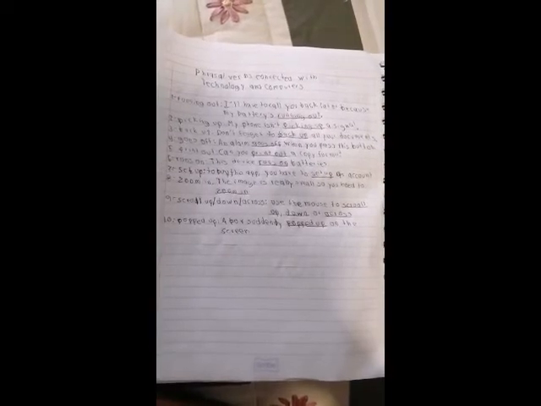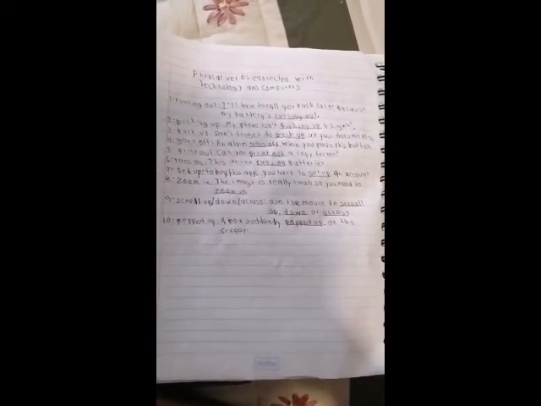Well, now the second part of the vocabulary, that is phrasal verbs connected with technology and computers. These are the vocabulary words and there are the examples. I underlined in red the vocabulary words in the examples. So let's begin. I'll have to call you back later because my battery's running out.